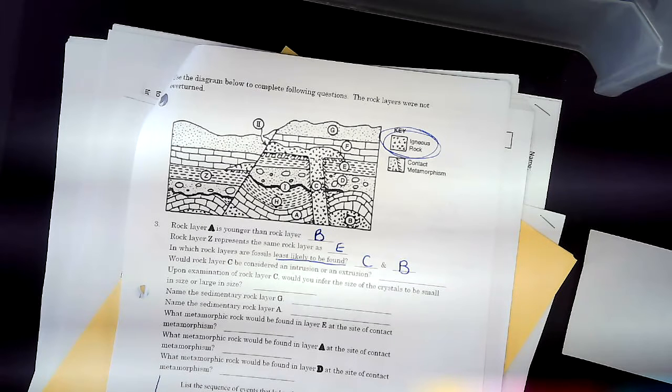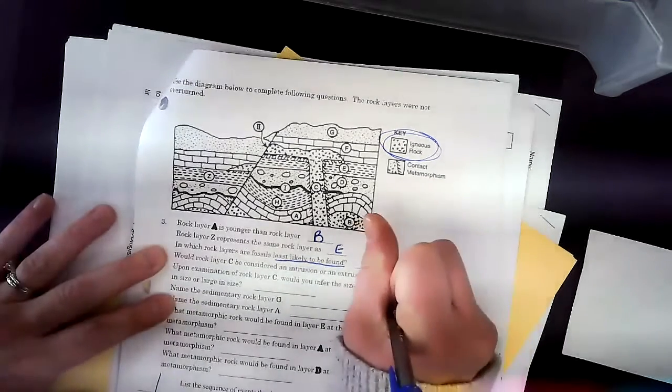Connor, how did she know it was an extrusion? No, that's not it. There was something that we just talked about over and over again with the last pictures. Not because it's on top. Because it's bald. If it's bald, it's an extrusion, but I do have to warn you, you can't say that on the Regents. You got to tell me what you mean by bald. You mean there's no contact metamorphism. That means there was nothing there to get burned when it was born. So this is an extrusion.